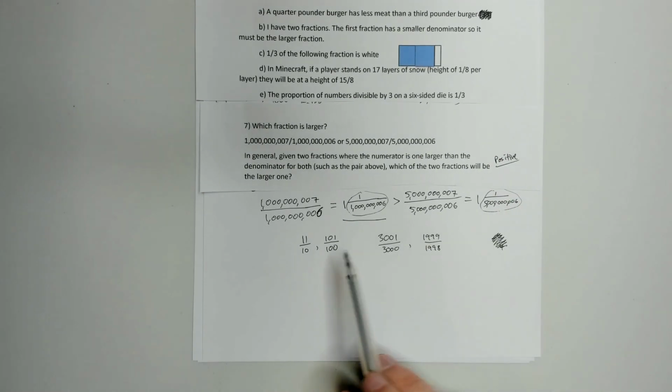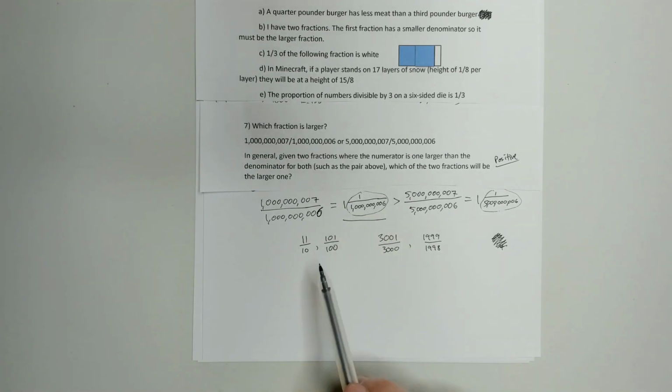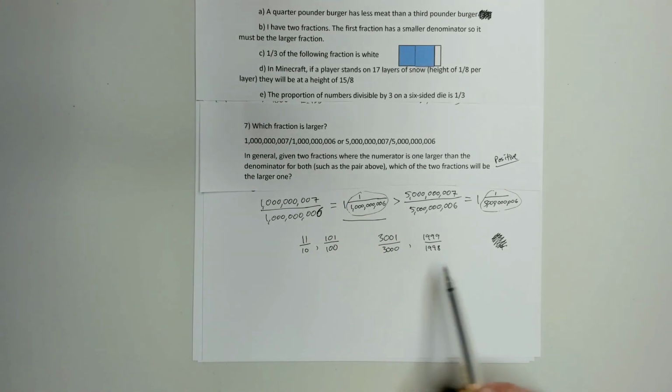All right, so given any of these, basically we can use this trick, right? This can become 1 and 1/10 versus 1 and 1/100, or 1 and 1/3,000 versus 1 and 1/1,998. All right, we're just using this trick every single time.